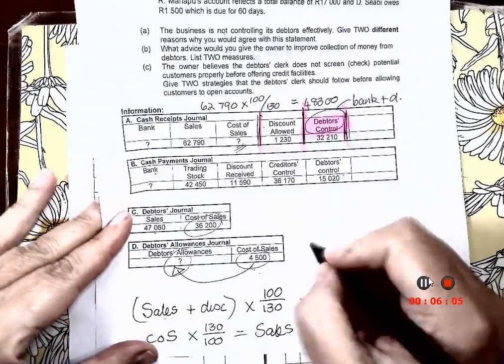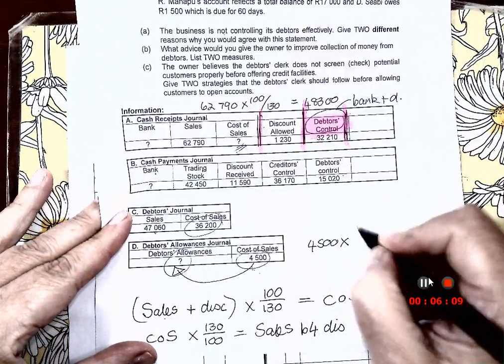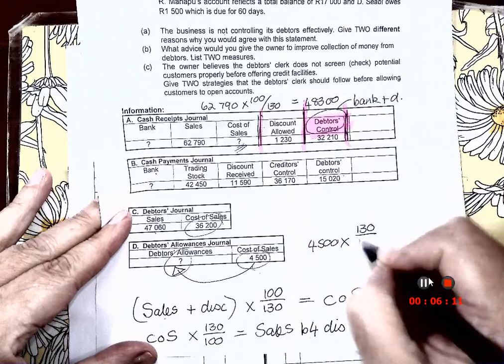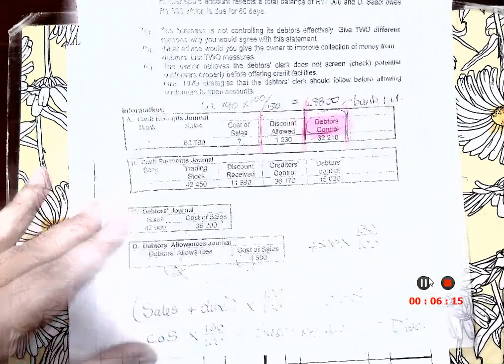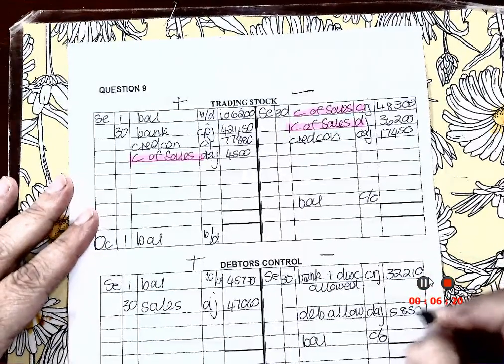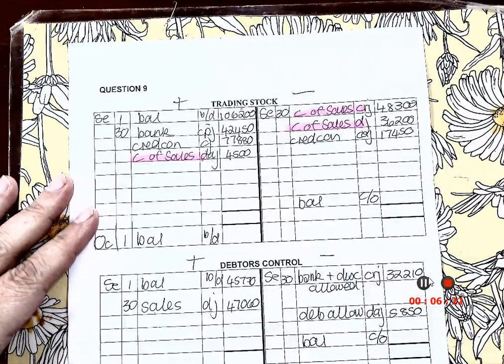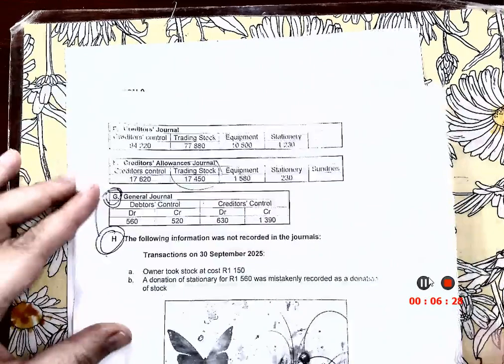So I'm going to say 45. The markup is 30, so it's 130 over 100. And that gives me what? 5850. Okay, so now I also see they give me here at H the general journal.